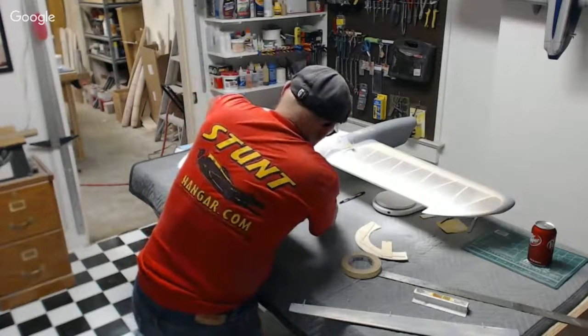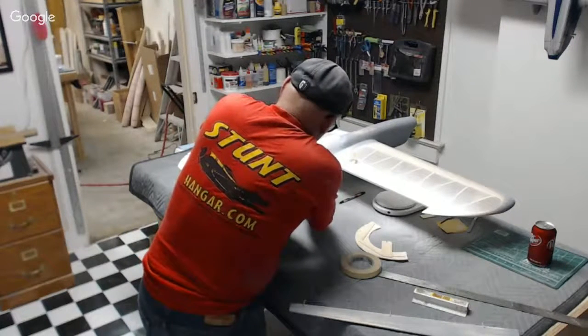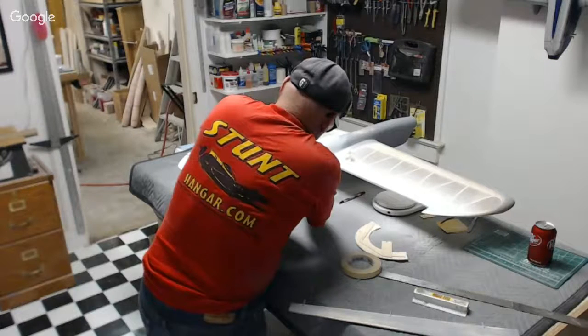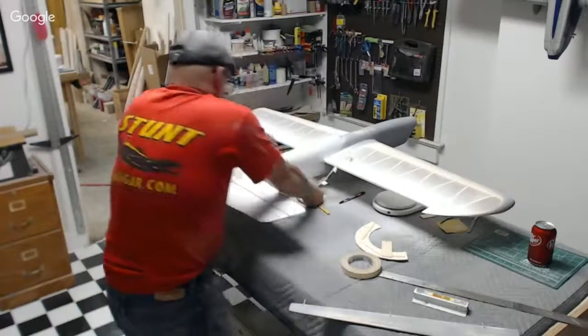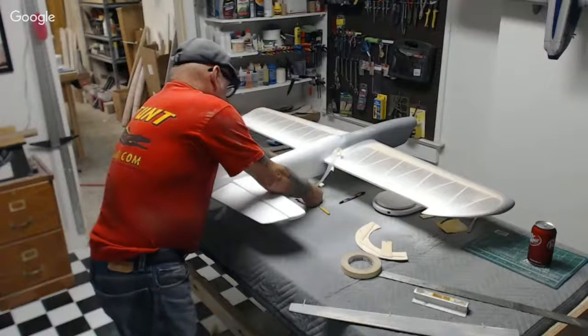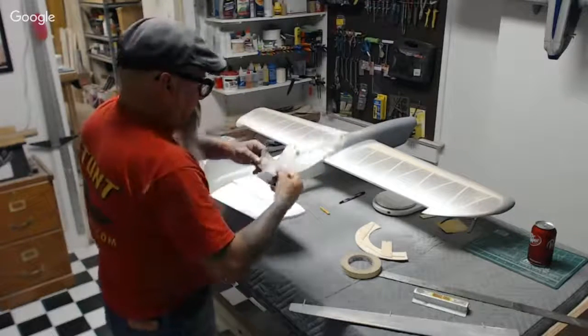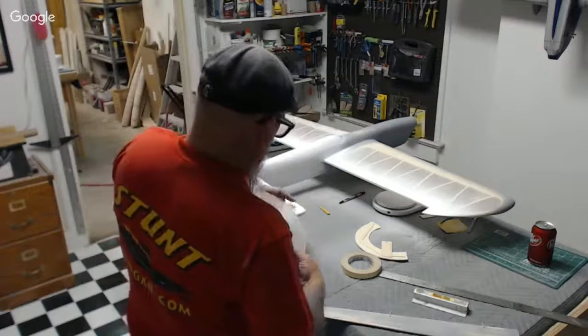Okay, I have a very faint pencil line right there. Now we got to go to the other side and make the other pencil line. That worked good.